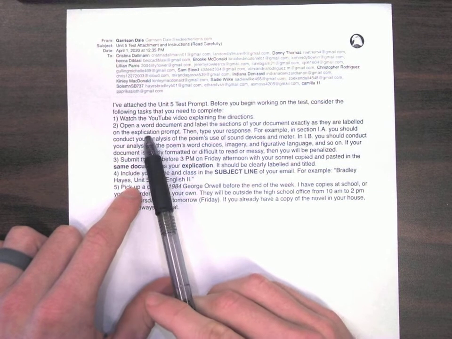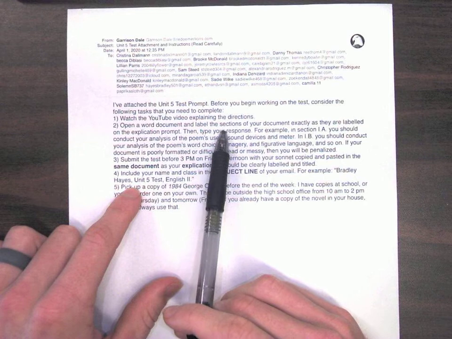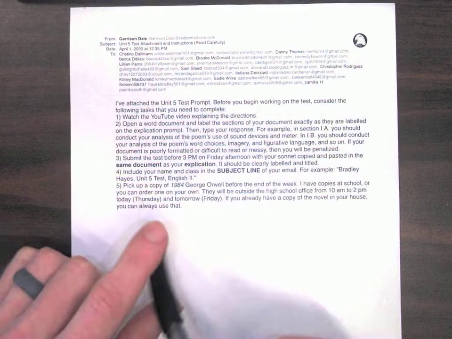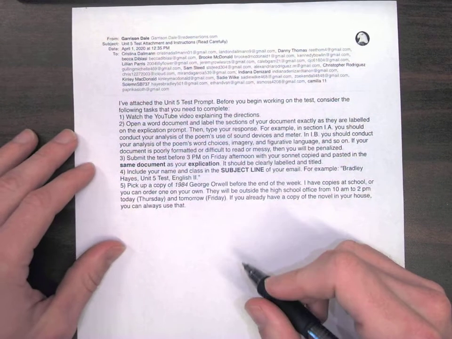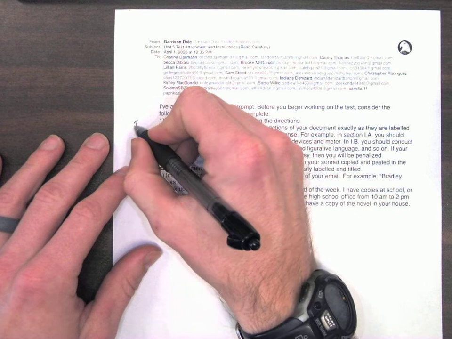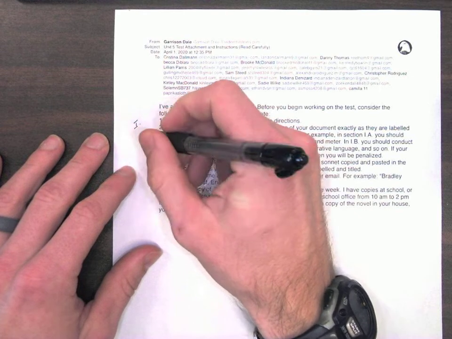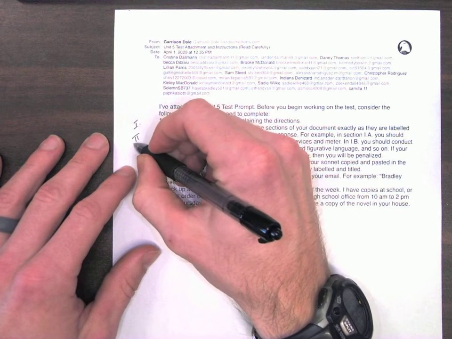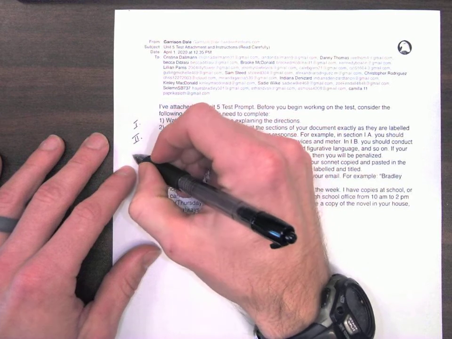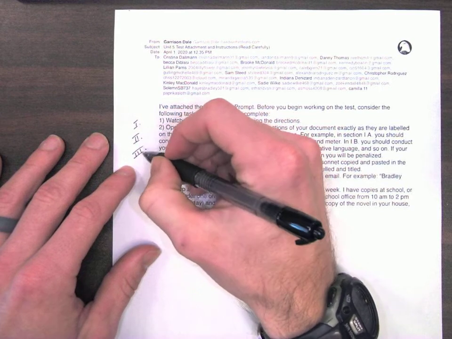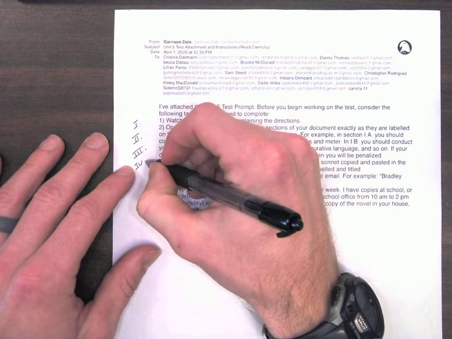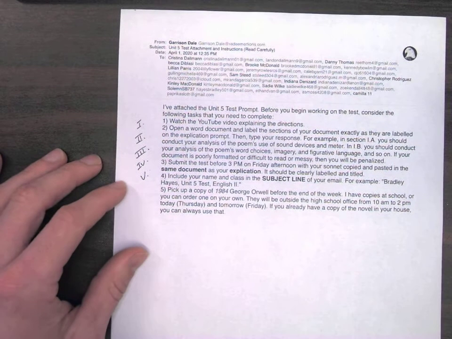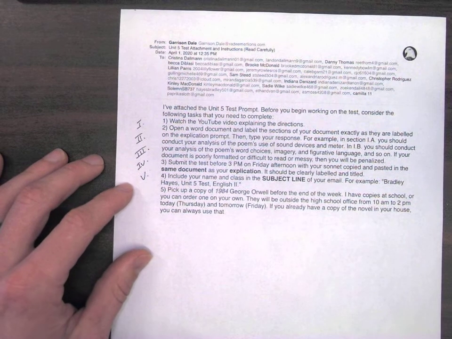You need to open up yourself a Word document and label the sections of your document exactly as they are labeled on the explication prompt. There are 5 major sections of the explication. Section 1, which is about sound devices and meter. Section 2, which is about word choice, imagery, and figurative language. Section 3, which is about symbolism. Section 4, which is about voice. And Section 5, which is about theme. So you need to label those in your own Word document.